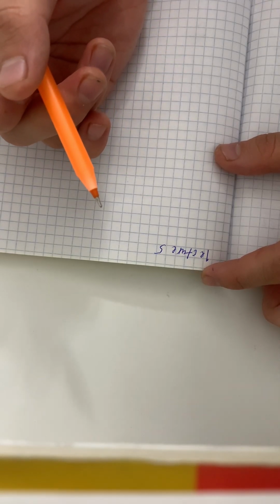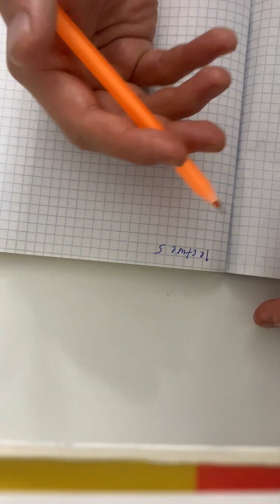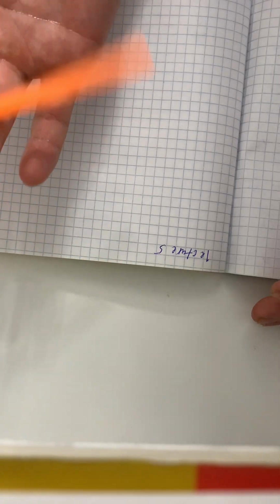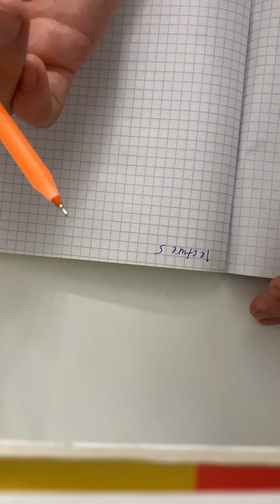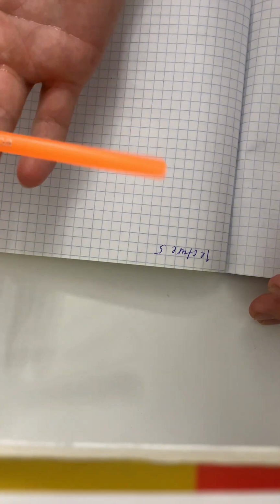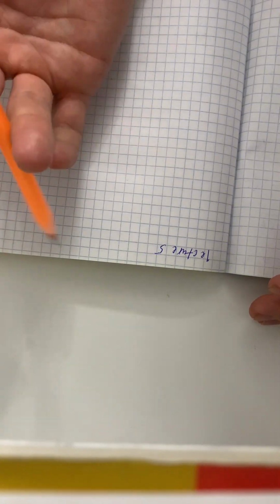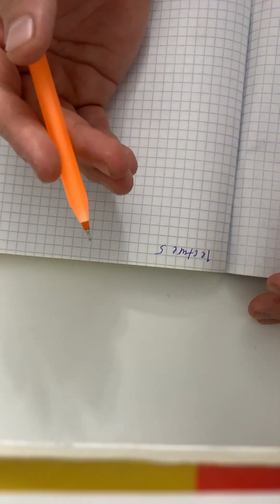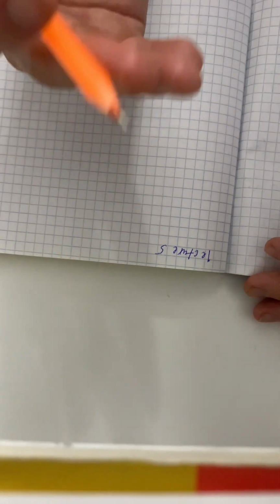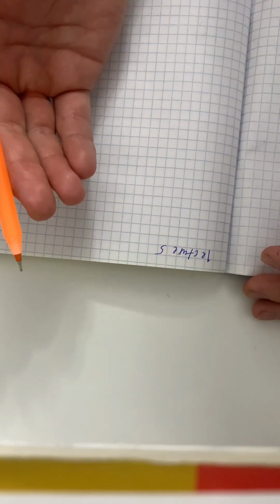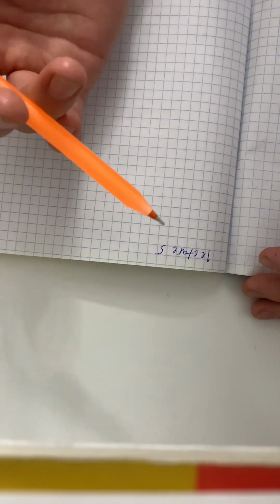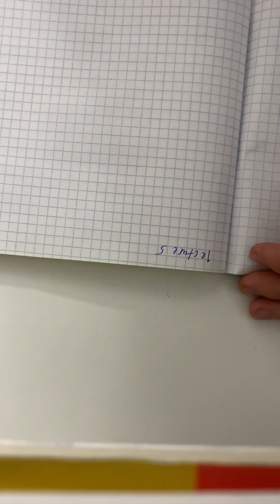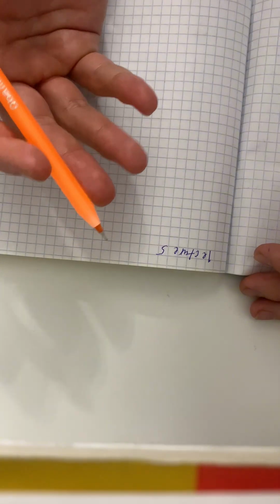So there are two steps. First, we check the base case, usually n equals 1. Second, we assume the statement is true for n equals k. This assumption is called the induction hypothesis, and then we prove that it must also be true for the next integer, n equals k plus 1.